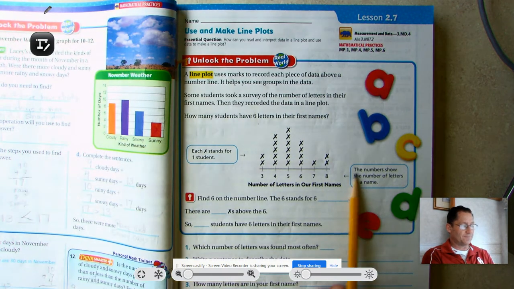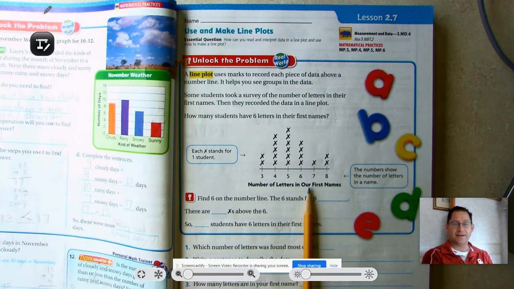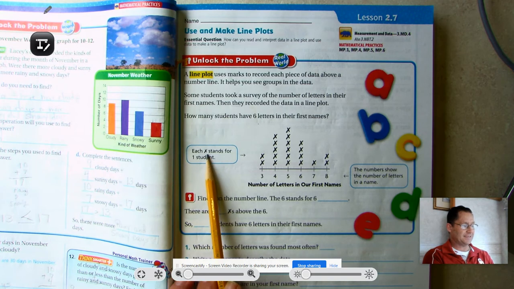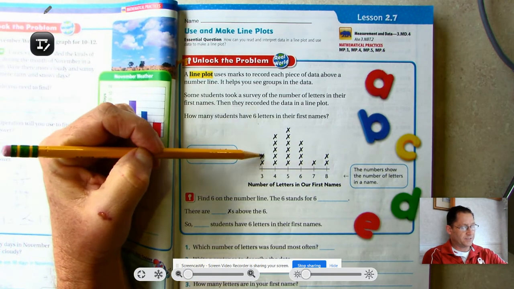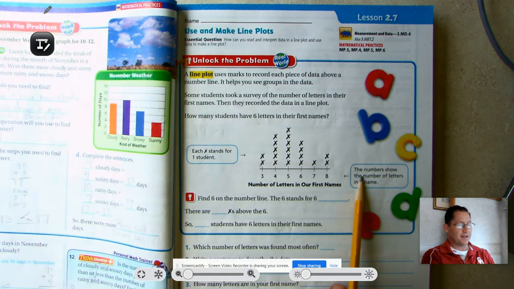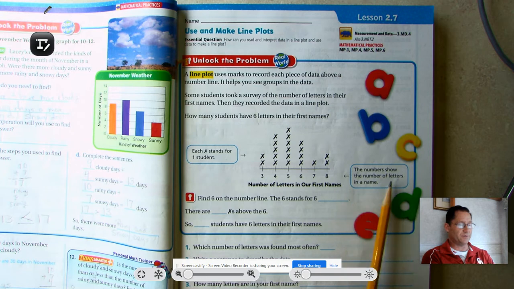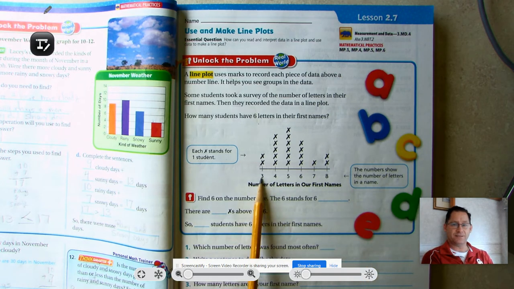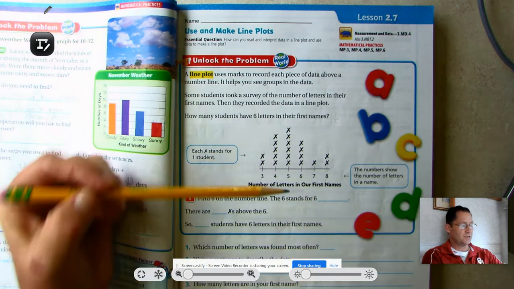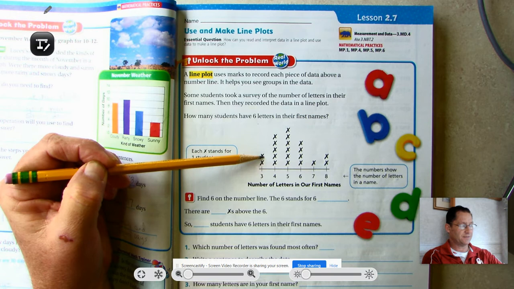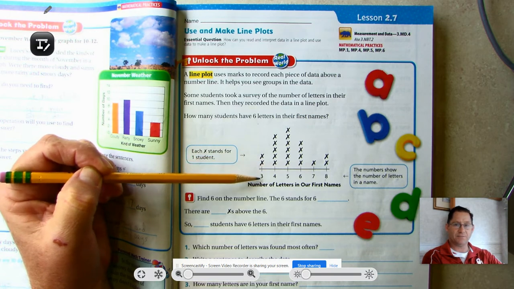So we have numbers of letters in our first names. That's what's being counted. Each X stands for 1 student. So this will be 2 students. And over here it says the numbers show the number of letters in a name. So we have students with 3 letters and students with 8 letters in their names. So here we have 2 students that have 3 letters in their names.